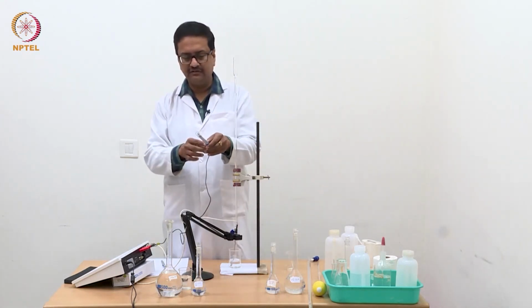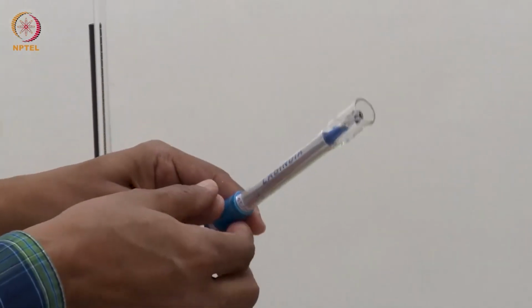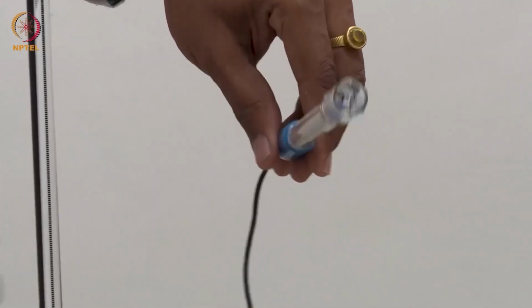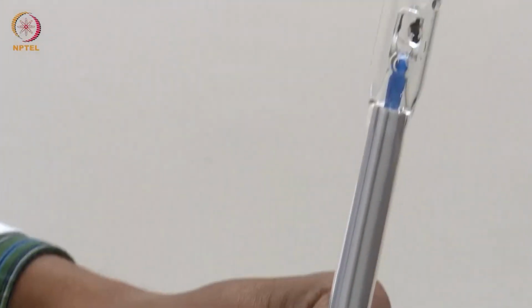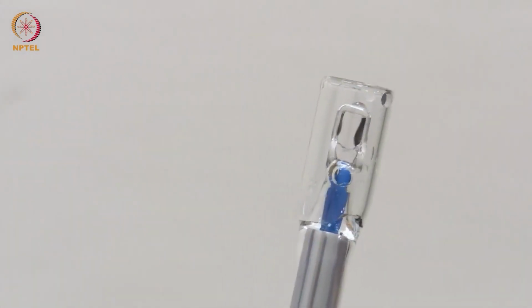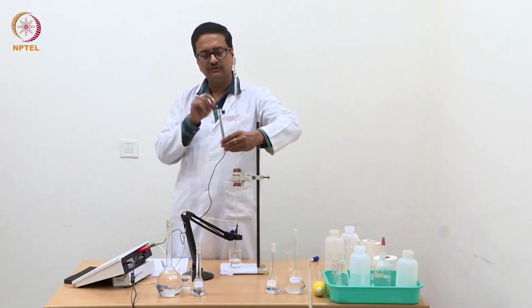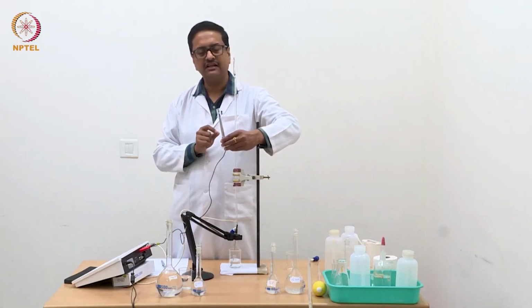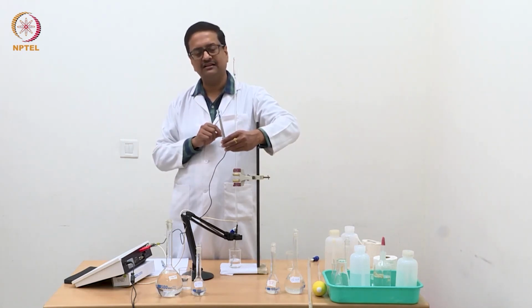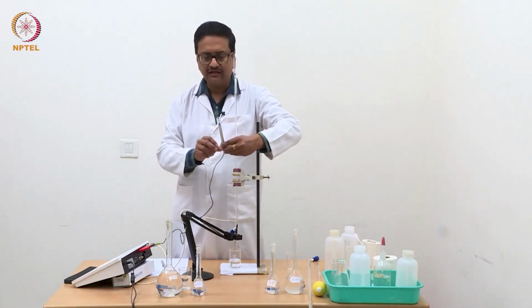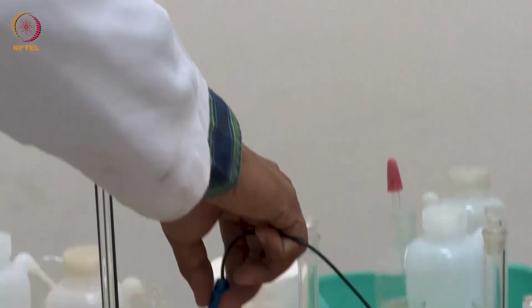You can see that the electrode is made up of glass, and at the opening end you can see there are 2 electrodes which are 1 centimeter apart, and the area of those 2 electrodes seen inside is 1 square centimeter. So when we use this electrode, the solution within that 1 centimeter apart electrode within 1 square centimeter area means the volume of that quantity of solution is 1 cubic centimeter or 1 cc.